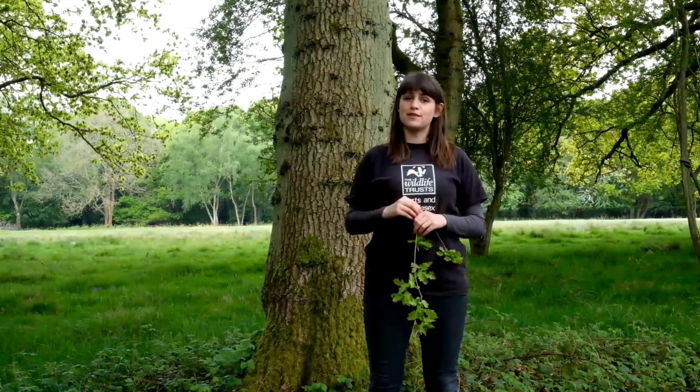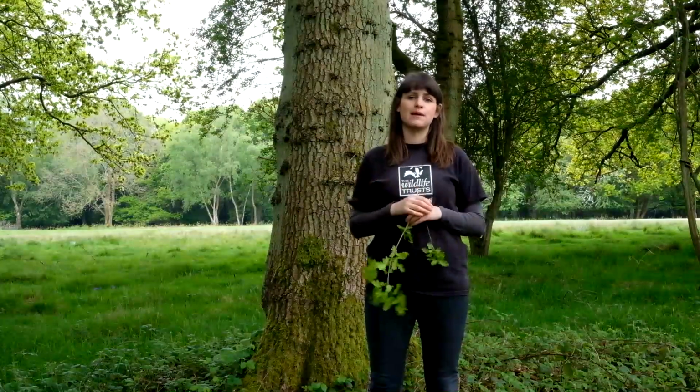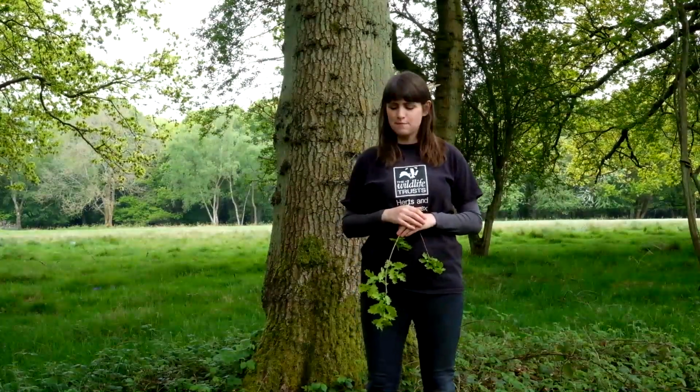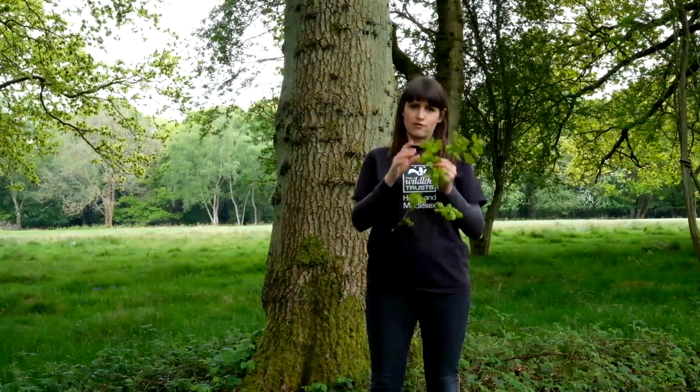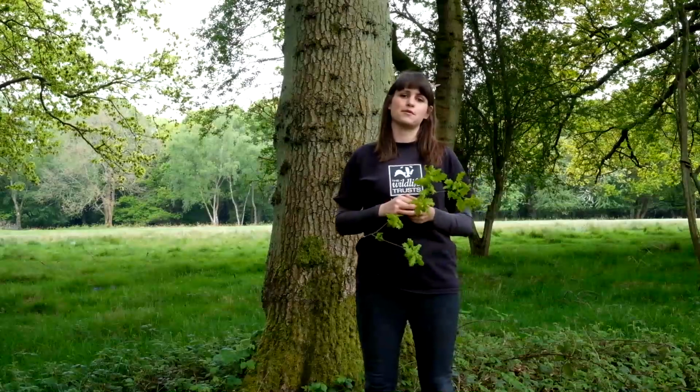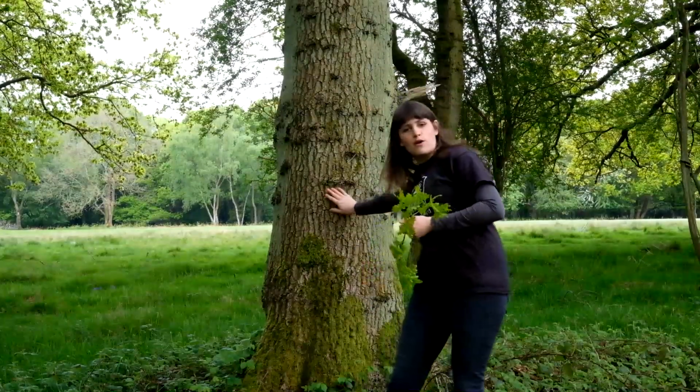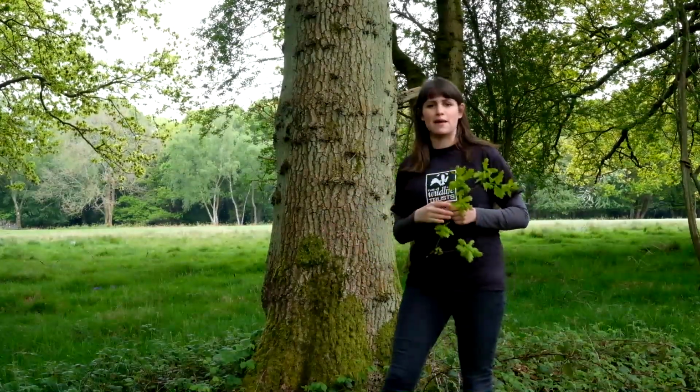And the first one of those is the oak tree. So we're all familiar with the beauty of oak trees in our countryside, and they're easy to identify with their lobed leaves that we'll all be familiar with, and obviously acorns, which is their seed. And they have this wonderful rough bark that you can see behind me.